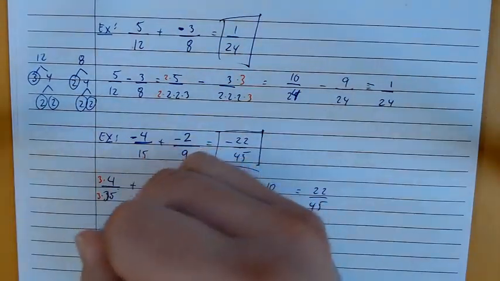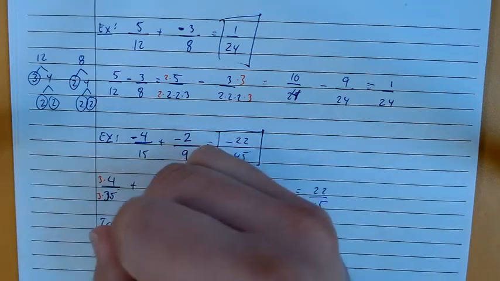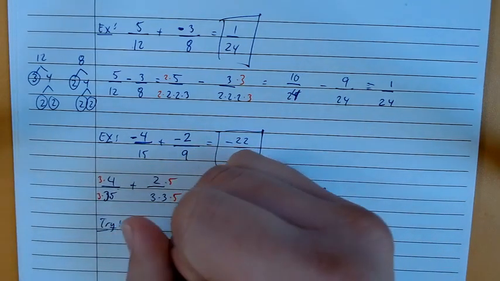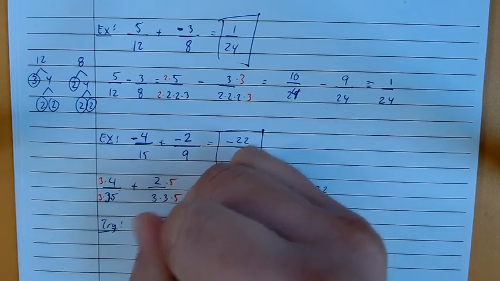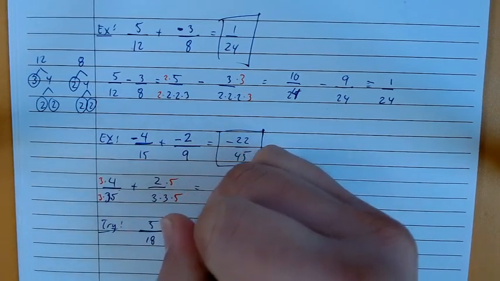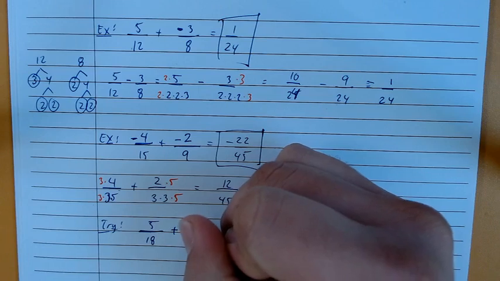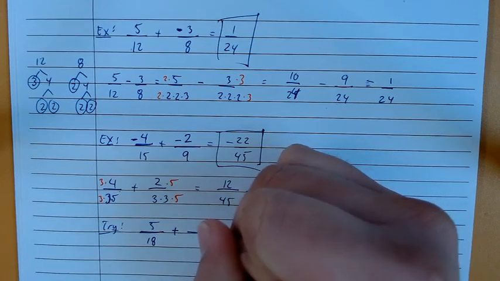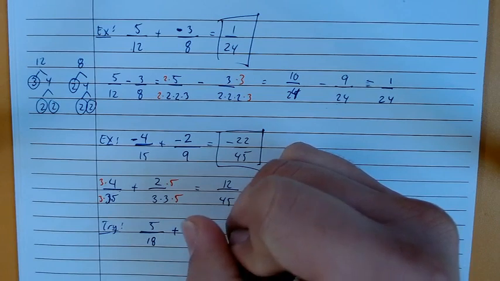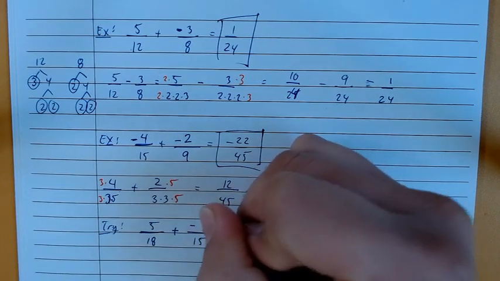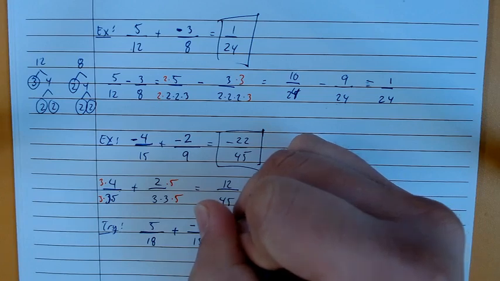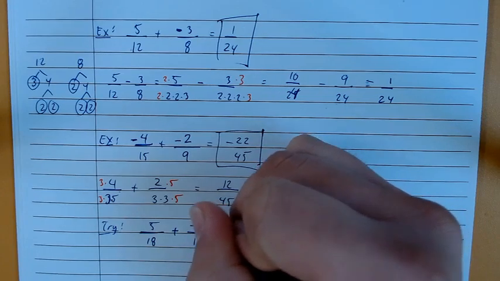So give that a try. Go ahead and add together the fractions. Let's say 5/18 plus a negative 11/15. Go ahead and add those together.